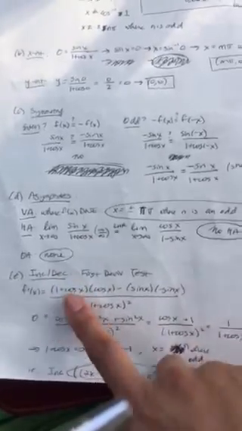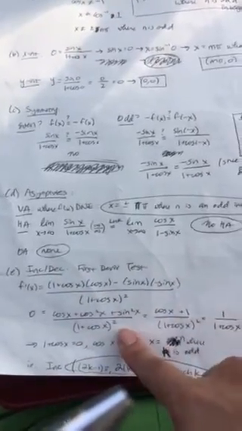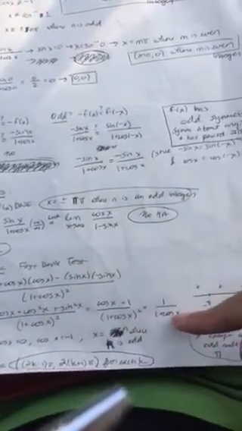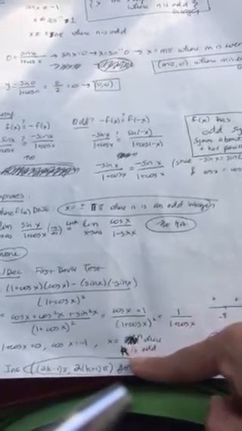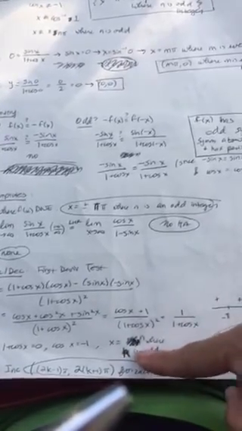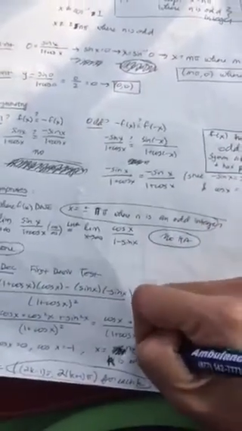Increasing or decreasing: first derivative test. I use the quotient rule. After the quotient rule, I get this. So here, when does the denominator equal 0? It happens when x is equal to n pi, where n is odd. I should have put a pi there.